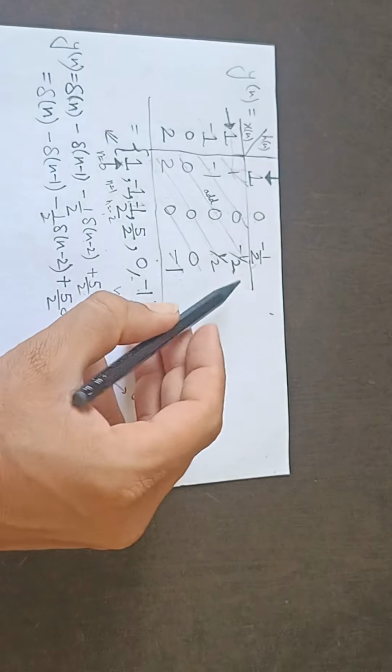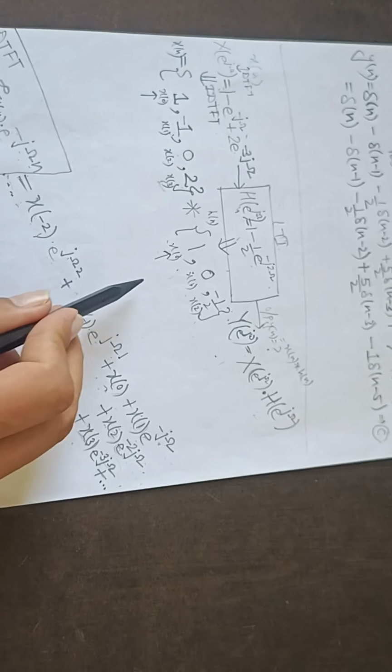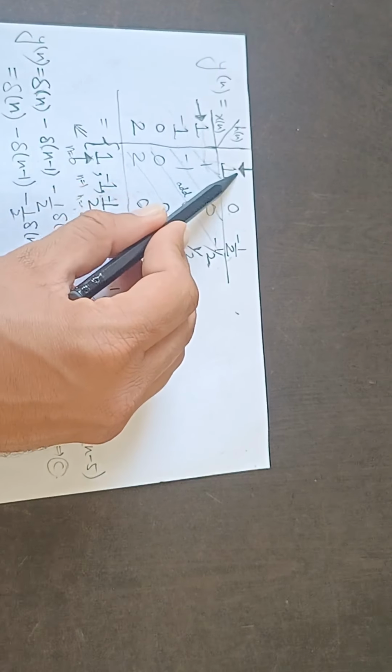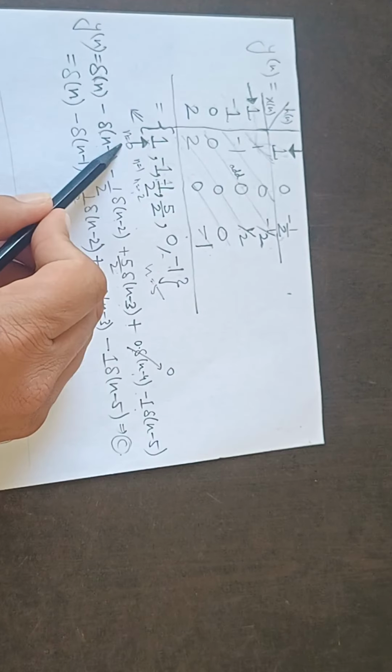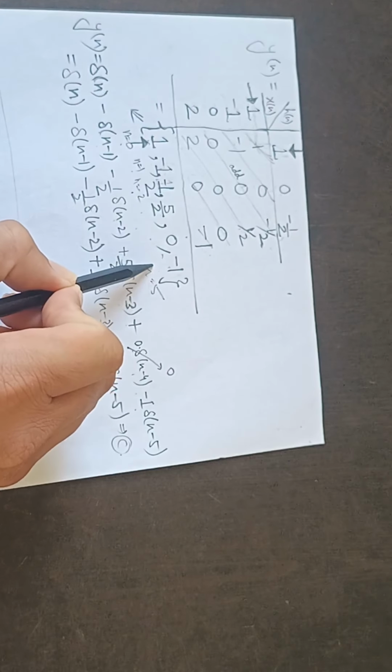Now to locate the origin, we see where they are meeting. Here is the origin, because this is x0, this is x0, so they are meeting at this point, so this is the origin. So this diagonal value is giving this, so this part is n equal to 0, this is n equal to 1, n equal to 2, n equal to 3, n equal to 4, and n equal to 5.